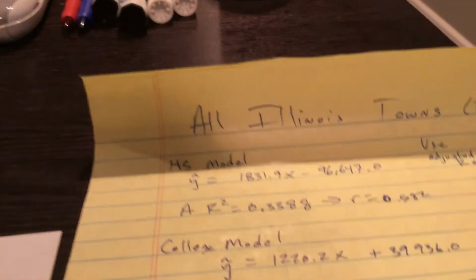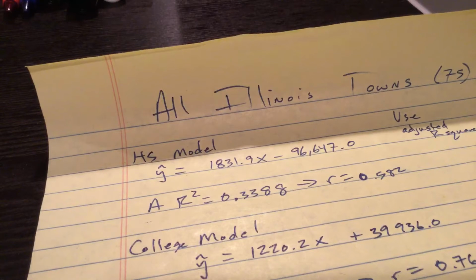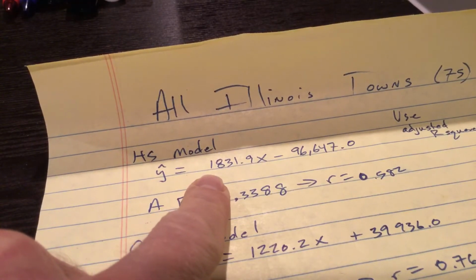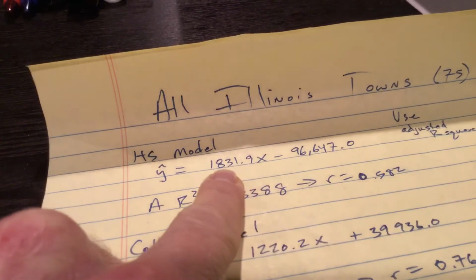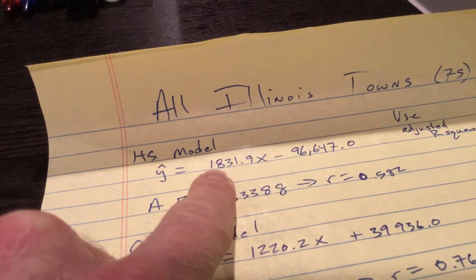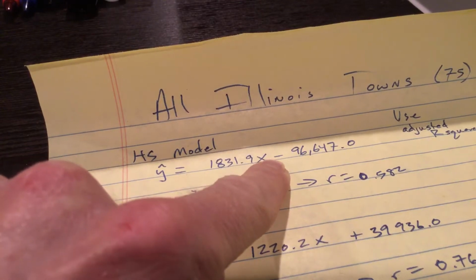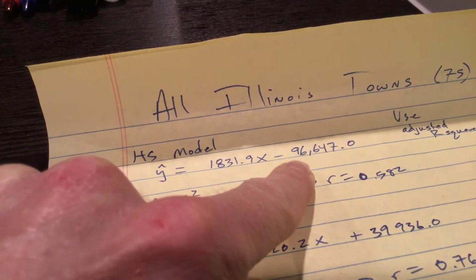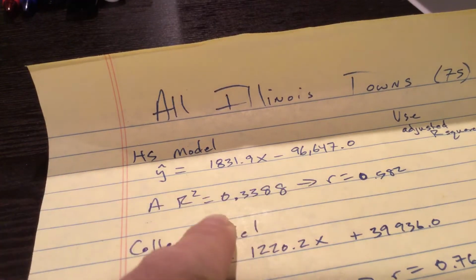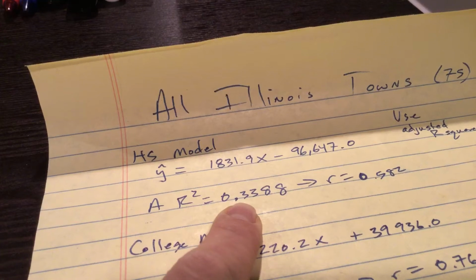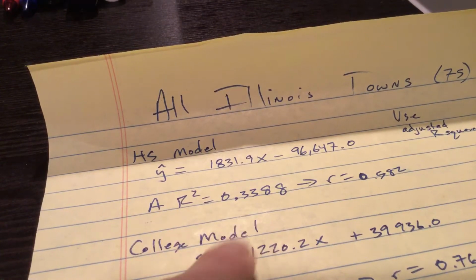Okay, so on a separate sheet of paper, and you're going to type this up eventually, I go over here. My high school model is y hat, that's that number right by x1. That's the number attached to x1. My y hat equals 1831.9 minus, because it was minus, my y-intercept was 96,647. Now, R squared was 0.3388. Again, adjusted R squared.